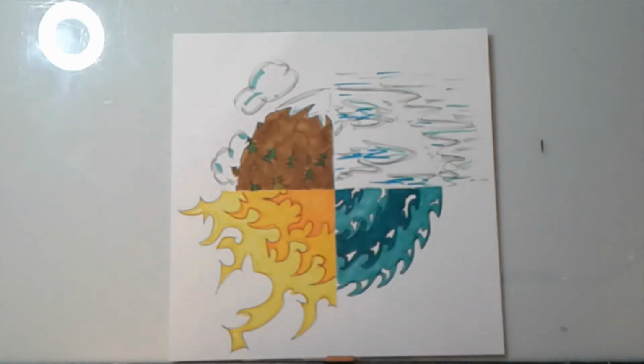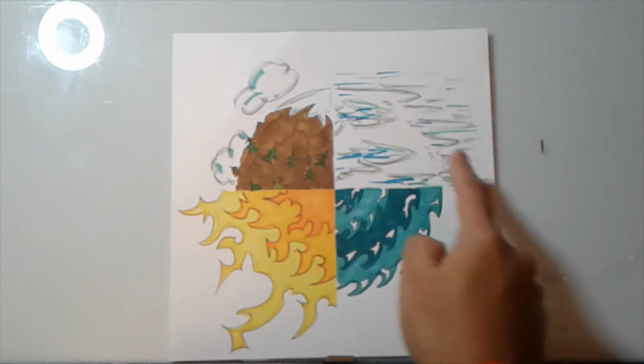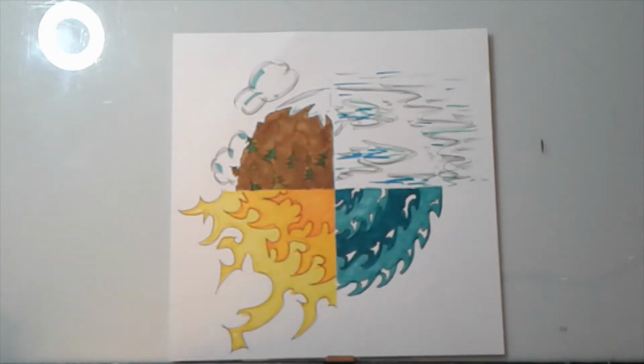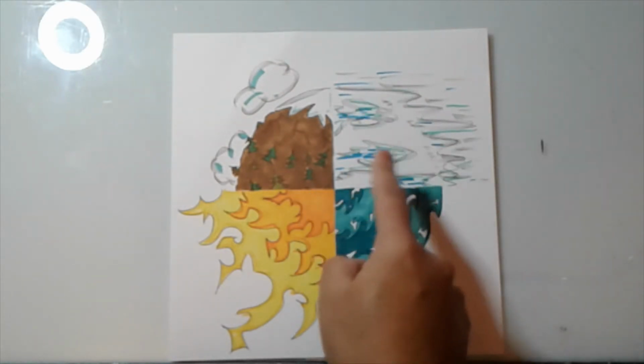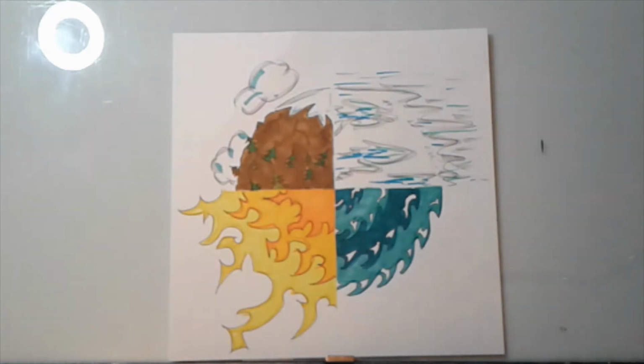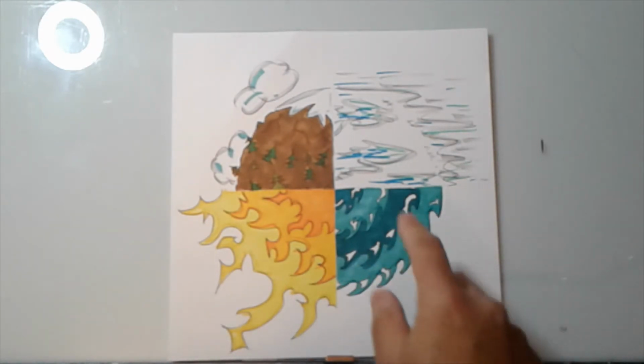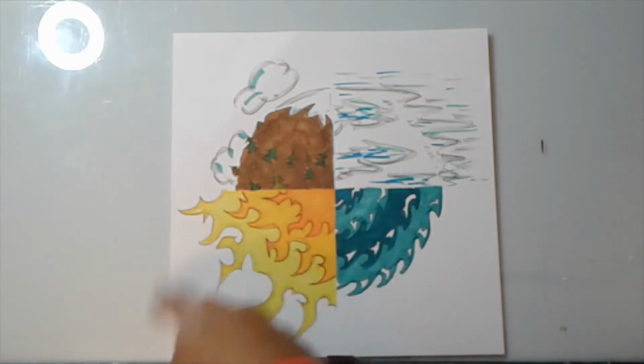Wind, I had a little bit of trouble with, but I tried to make it look like things are blowing and like a cold wind. So I used the blues and the light blues to give that feel. Maybe I could have drawn wind swirls or something like tornadoes and made them with a yellowish or brownish tint. I don't know, but I thought it turned out okay. There's my water, just some waves with some of the colors of the waves. And then fire, of course, it looked like fire.